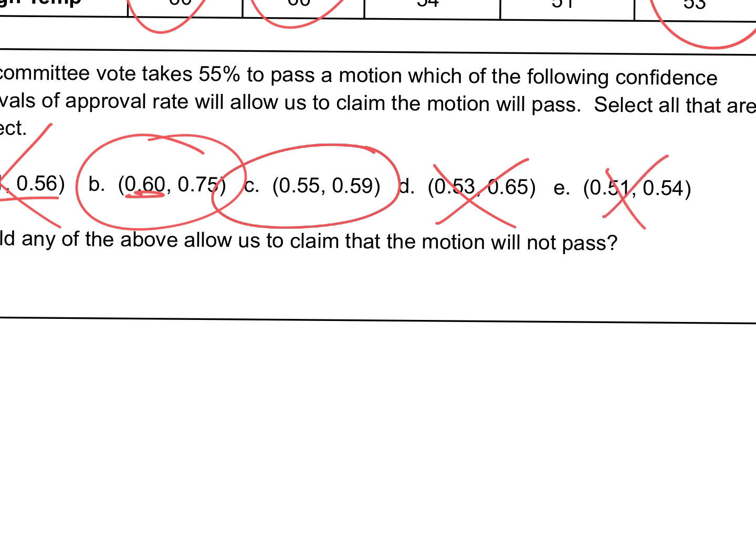What about that last question there? Would any of the above allow us to claim that the motion will not pass? Which one? Why E? Because it's gonna fail. Yeah, it's definitely gonna fail. Okay, if I look at E here, even my highest bound is less than my 55%, right? Okay, so there's no chance within that confidence interval that that claim would pass. So, what questions do you have there?